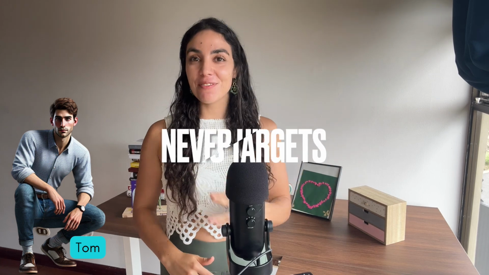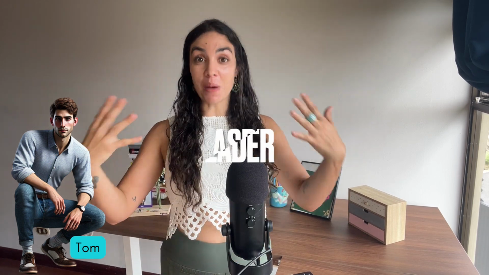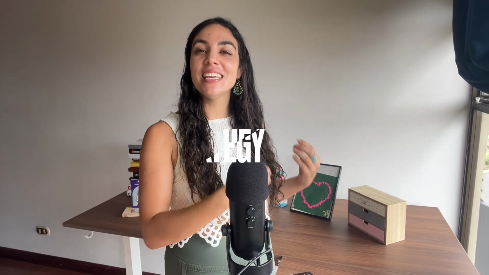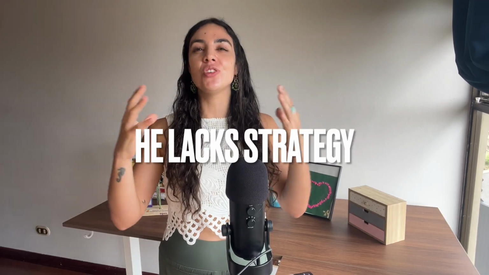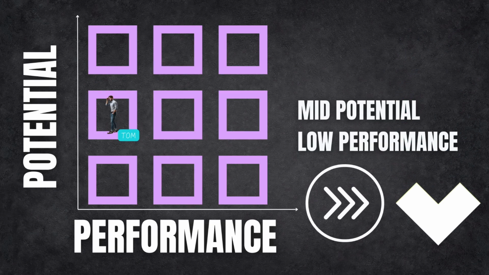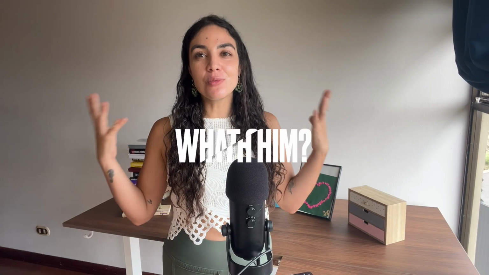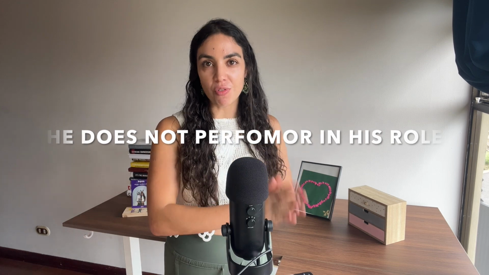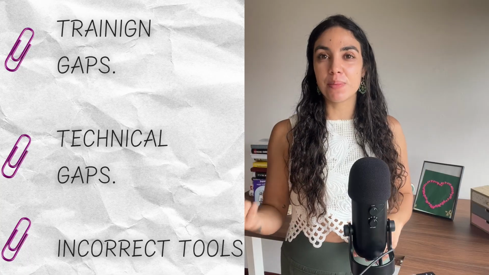And finally, we may have Tom, who never hits his targets but aspires to be a leader. He's charismatic and people like him, but he lacks the strategic muscle for you to grasp his potential. His current place in the grid would be mid potential due to the positive feedback that you receive, and low performance. What can we do with him? We know that he does not perform in his current role, so we have to analyze why. Training gaps, technical gaps, incorrect tools.